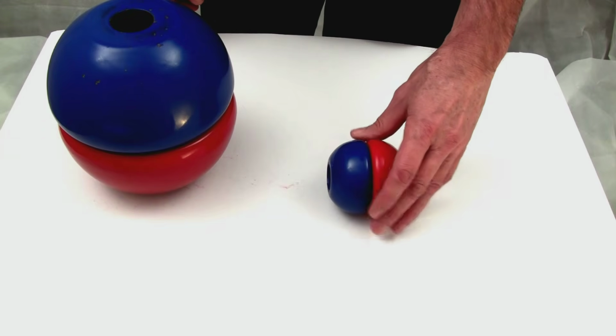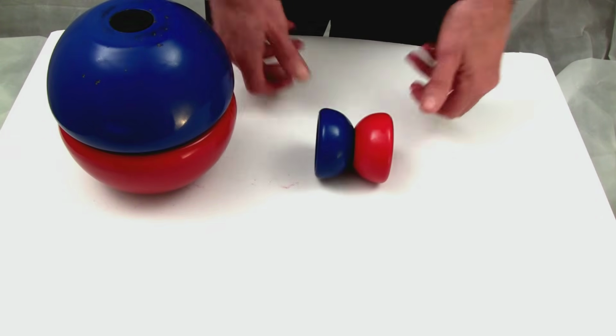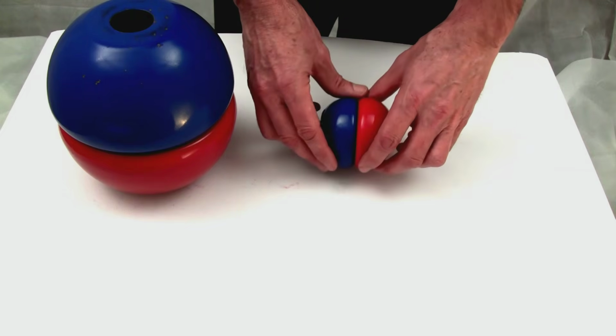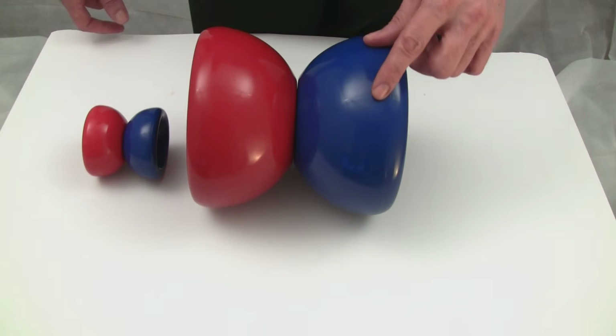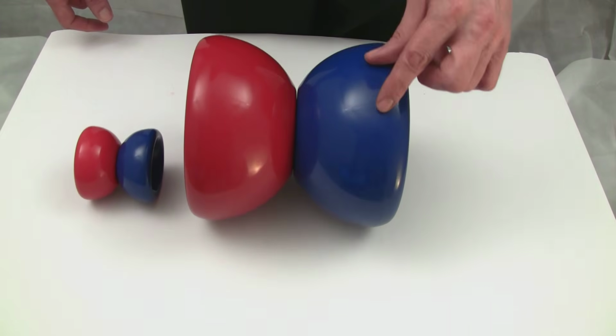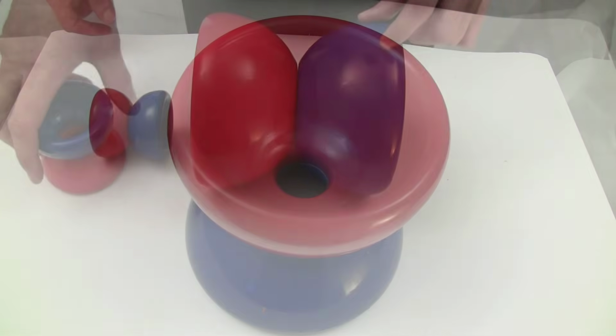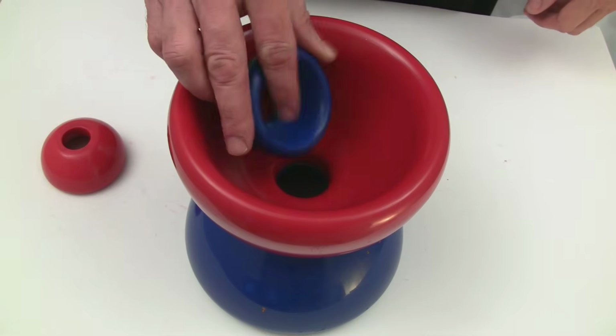Notice the various ways in which these poles will bond with each other. Here we see how the large and small poles interact with each other magnetically. Notice how the small blue pole is forced to flip over and then floats within the large red pole.